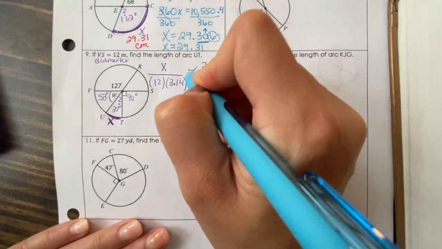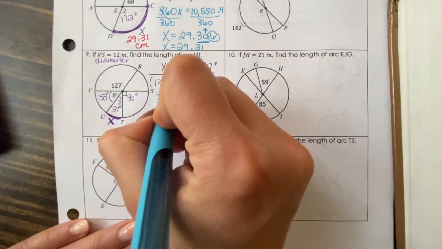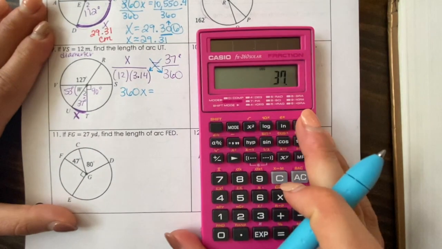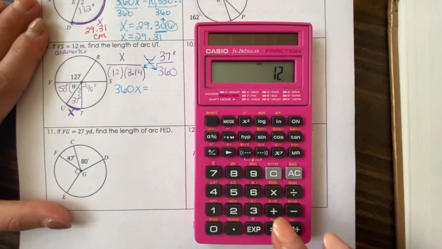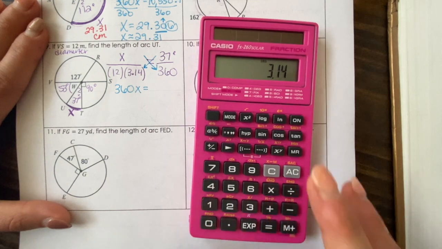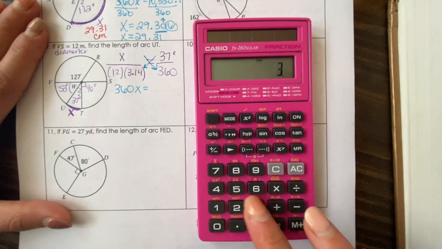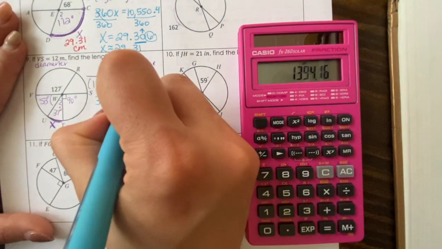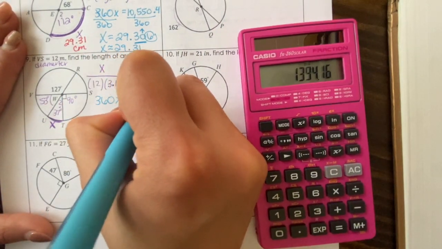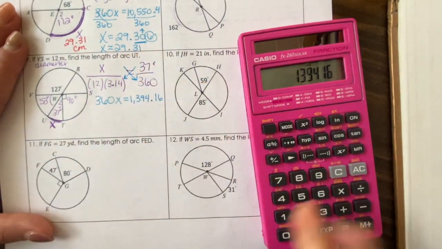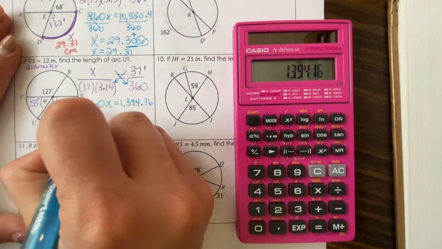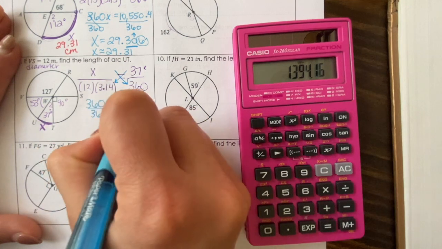All right, so we're going to cross multiply. So it'd be 360 times x equals 12 times 3.14 times 37 equals 1,394.16. Remember, don't round anything yet. To get x by itself, we need to divide by 360 on both sides.